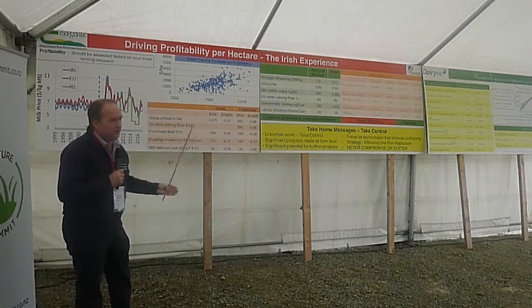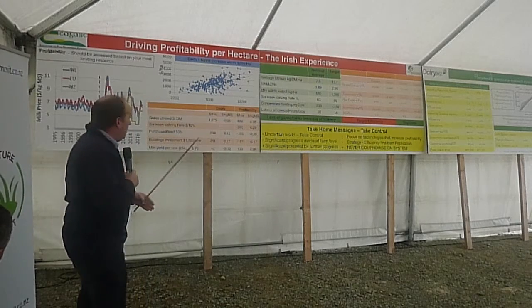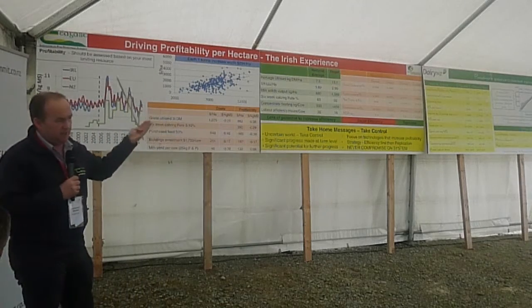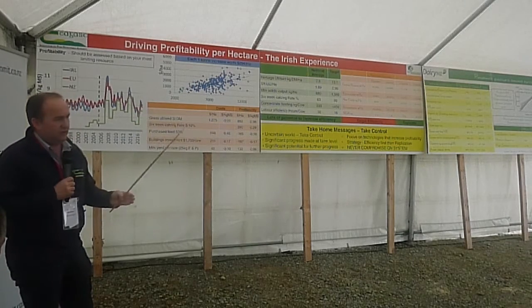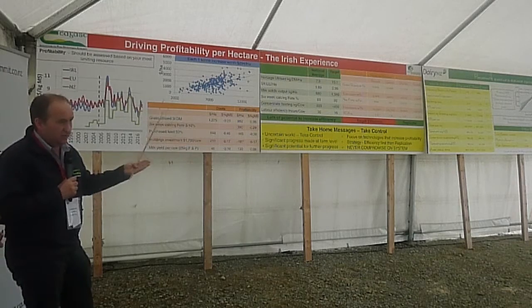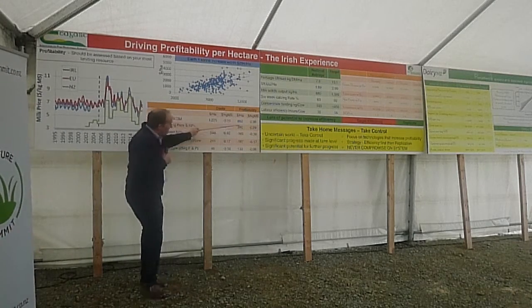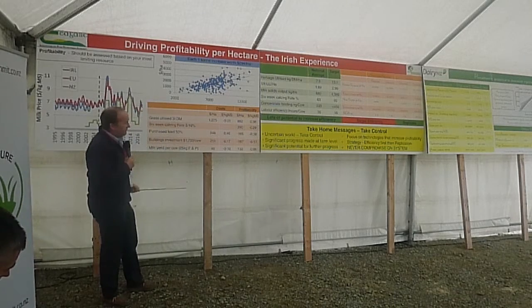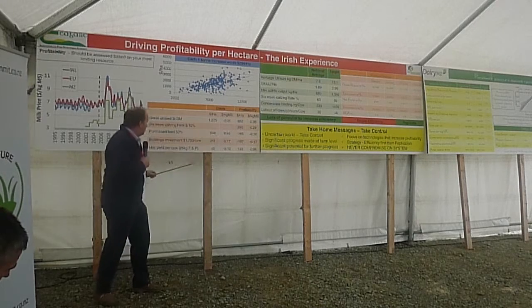So John talked yesterday about marginal responses. He talked about the increases in cost. Our data over a period where we had milk price up to 40 cents a litre and down to 22 cents a litre has shown that farmers who increase supplement reduce their profitability, and fairly significantly. Increasing investments in buildings: the people that have more money invested in buildings have less profit.